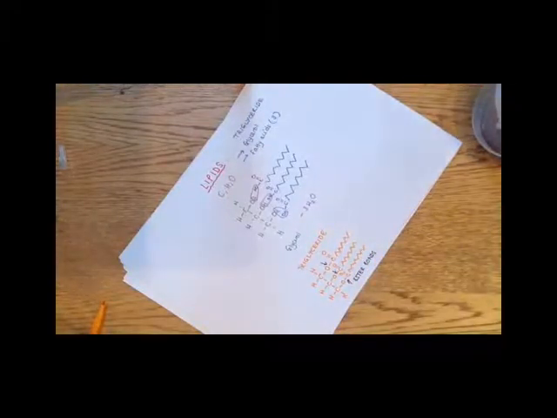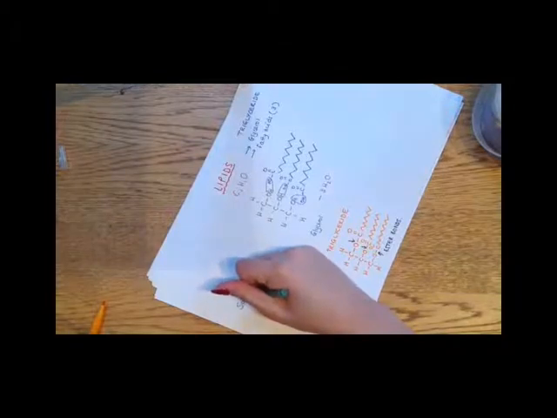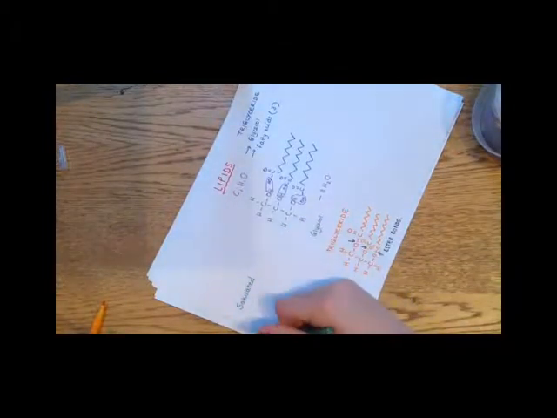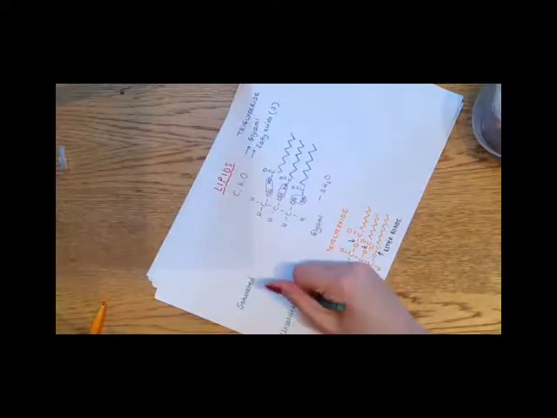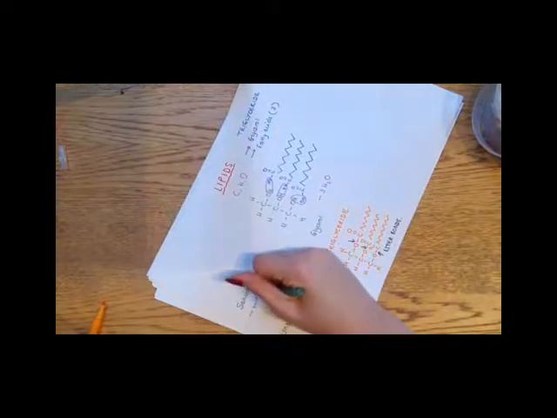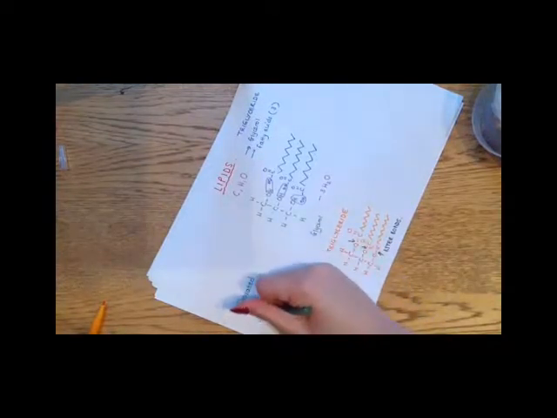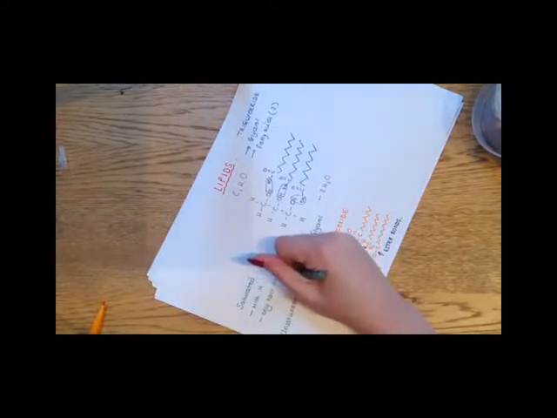So what else do we need to know about lipids? Well, we need to know that there are 2 types of lipid. There are saturated and unsaturated. A lipid which is saturated with hydrogen, and that means we only have single bonds.